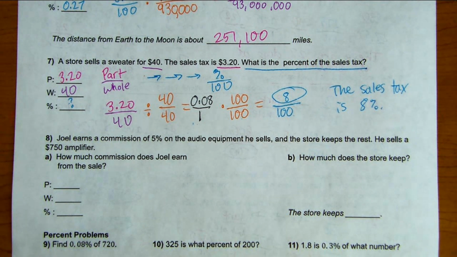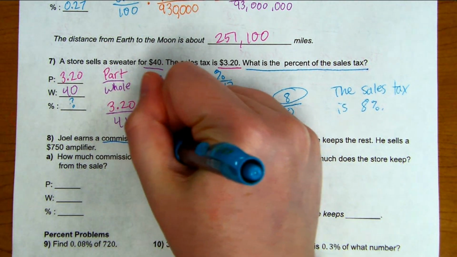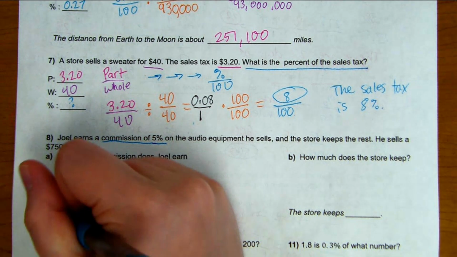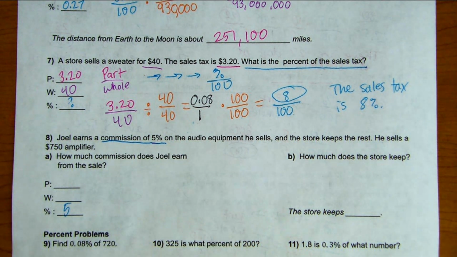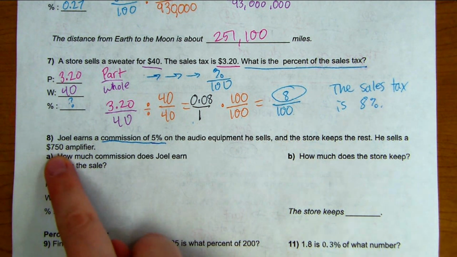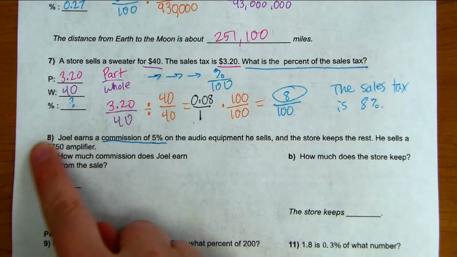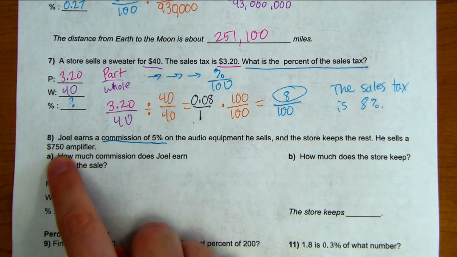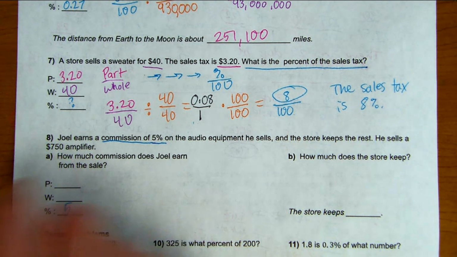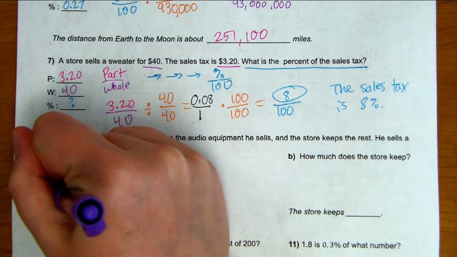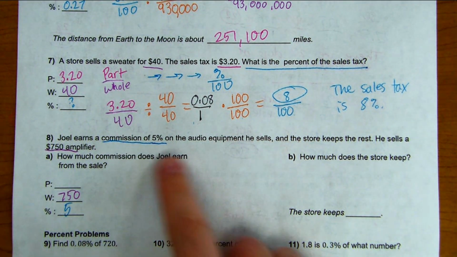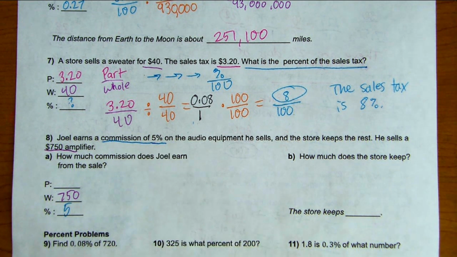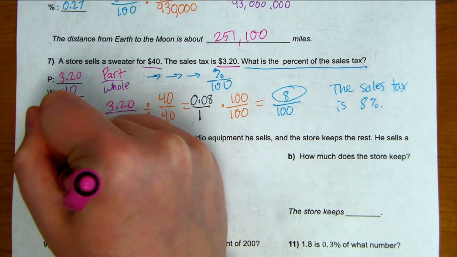So we're told that the commission is 5%, so that means however much he sells, he gets to keep 5% of that money. So our percent is going to be 5. We're told he sells a $750 amplifier, so some amount of that $750 is what he gets to keep in commission. He doesn't get to keep the whole $750, so that means that $750 will be the whole amount. So if he had a commission of 100%, he would get to keep all $750, but he only gets to keep 5% of that. So that means the part will represent how much money he gets to keep, and we're not sure exactly how much that works out to be.